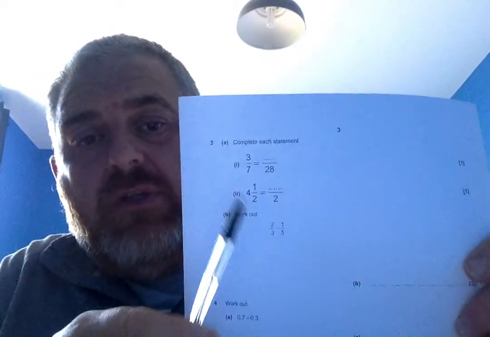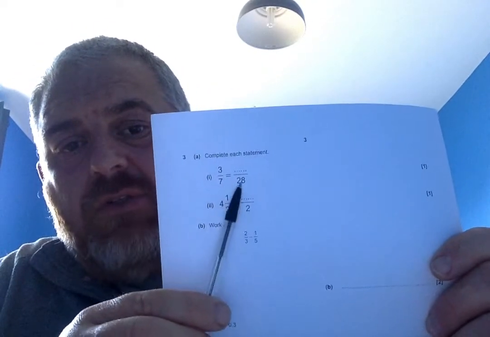So the first one, complete each statement. 3 over 7 equals something over 28. Now, with maths, we have quite a few rules. One of the rules we apply is we deal with things either side of the equals sign. We do the same to both sides. That's the same for fractions. So as long as we do the same to the top as we do to the bottom, in all instances, we have no problems.